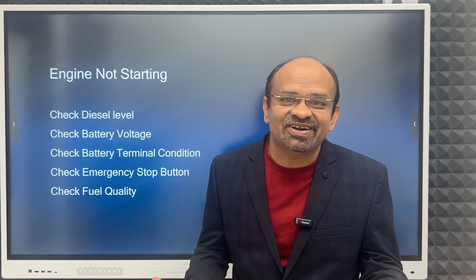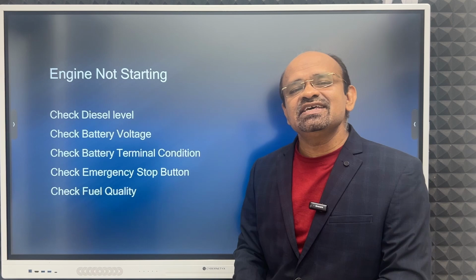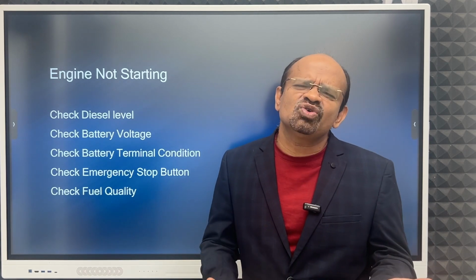Now, engine not starting, your car is not starting. What to do? Check diesel level. Simple, if fuel is not there, it will not start. Come on. Then check battery voltage.